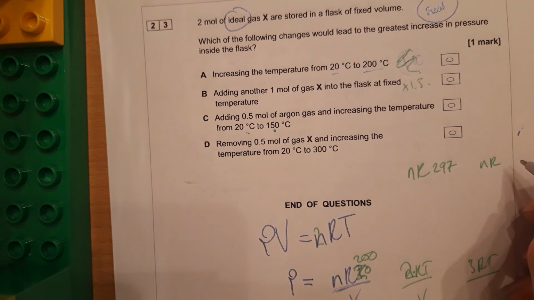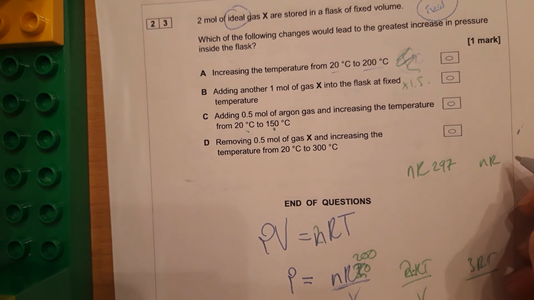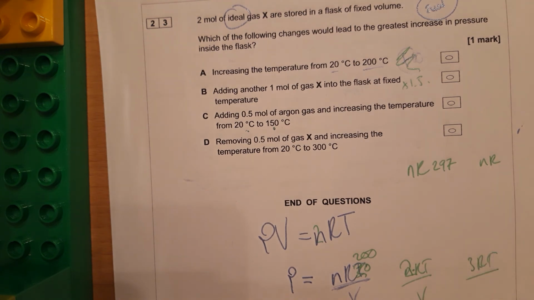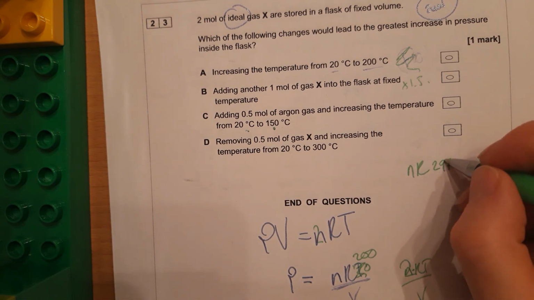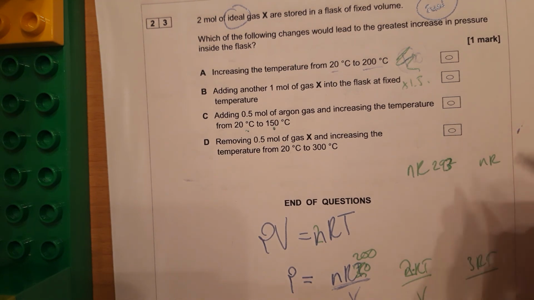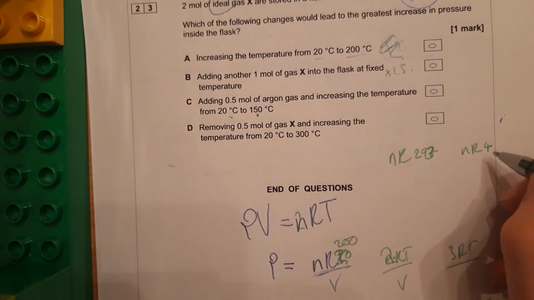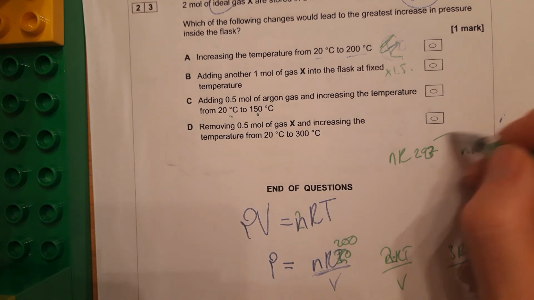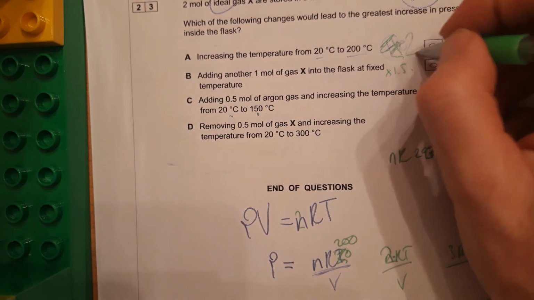It's not 10 times hotter. 200 degrees is not 10 times hotter than 20 degrees. What am I doing? 293. 200 plus 273, it's up to 473. And it's very important, this, isn't it? So that's not a 10 times increase. That's about a doubling.